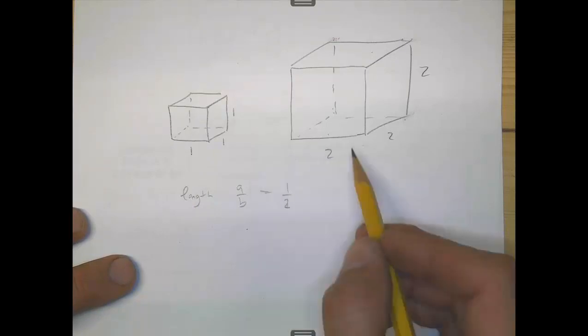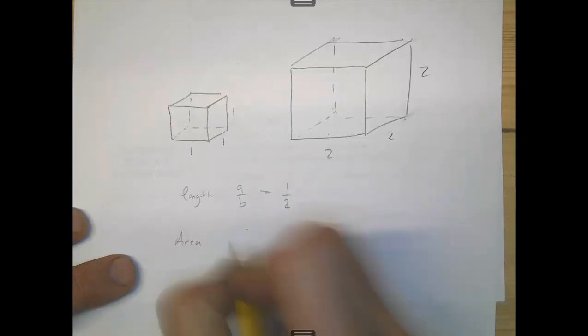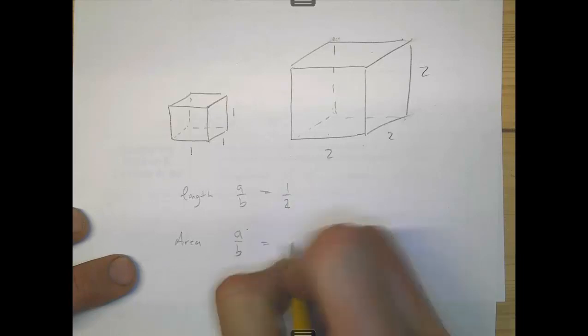This one is twice as big, meaning the side lengths are twice as big. But the question is, what happens to the area? The area now, we know, is A to B squared, so it's going to be 1 to 4.